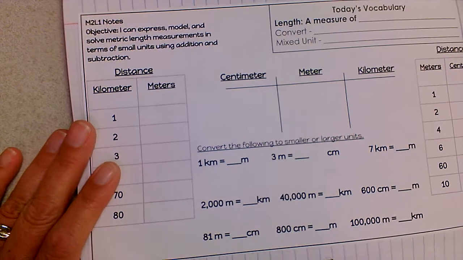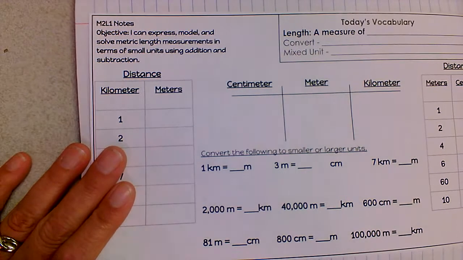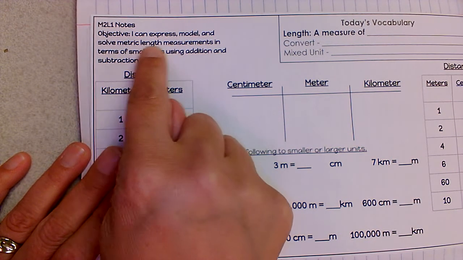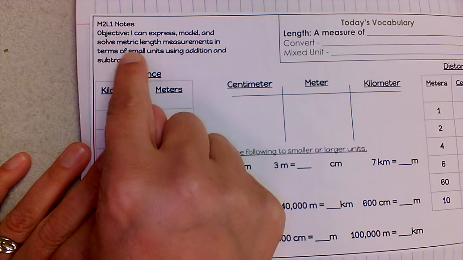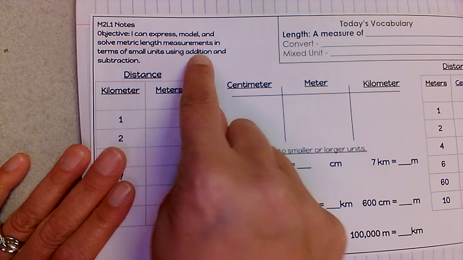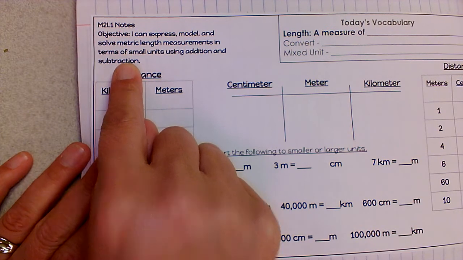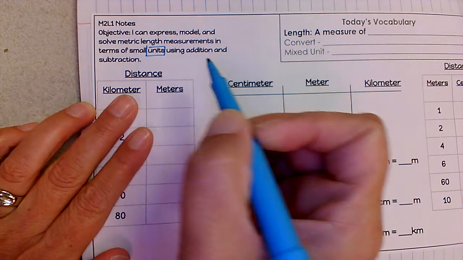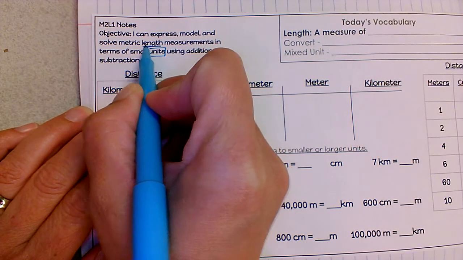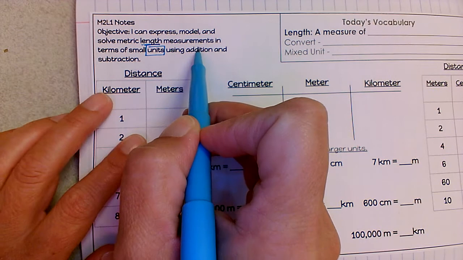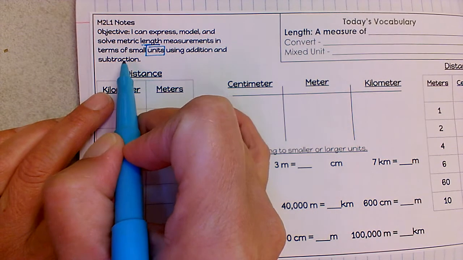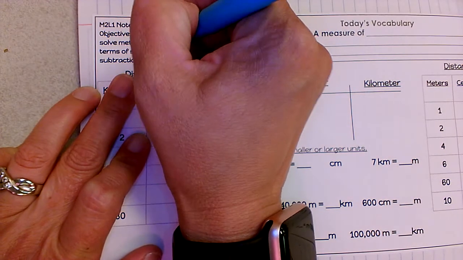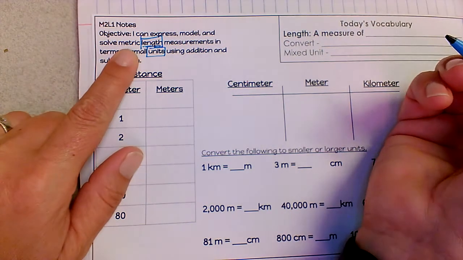So here's our objective today. I'm going to scroll in just a little bit so you can see it. It says, I can express, model, and solve metric length measurements in terms of small units using addition and subtraction. Okay, so these are really important words. You're going to be really focusing on this word units, and then length. We've already learned about addition and subtraction and we've reviewed it. You're going to be using that again today with the addition and subtraction algorithms. But our big word is this word length with the metric system.